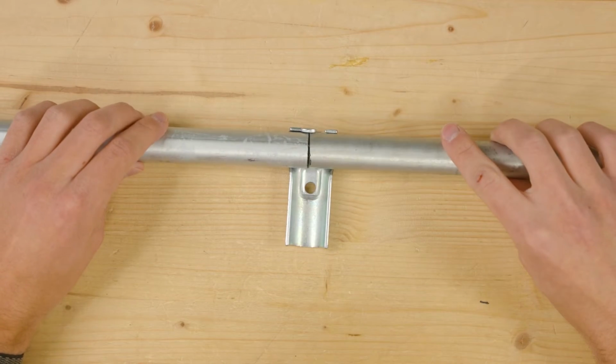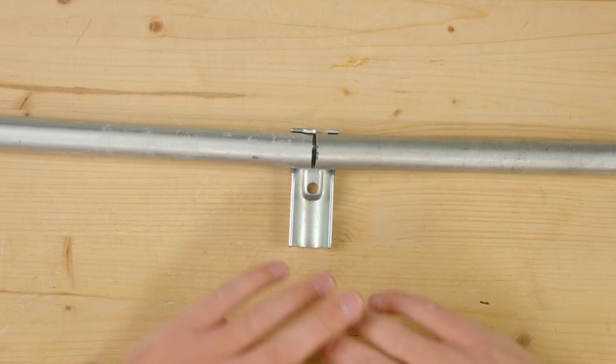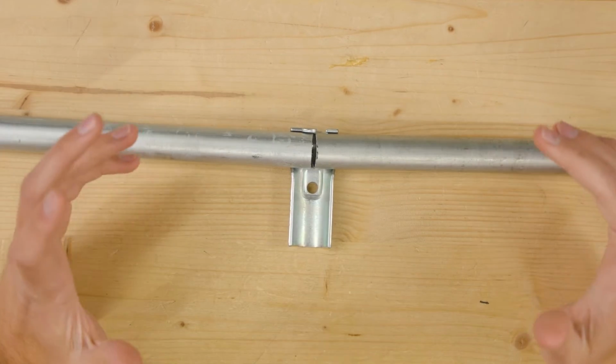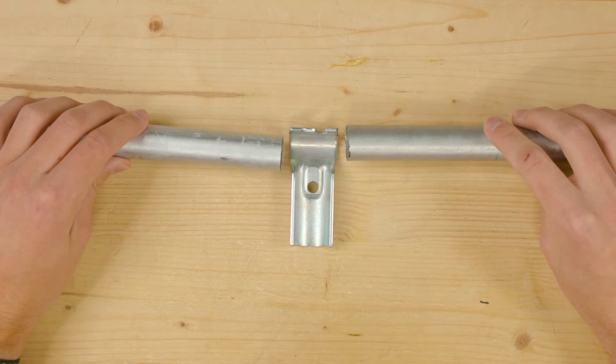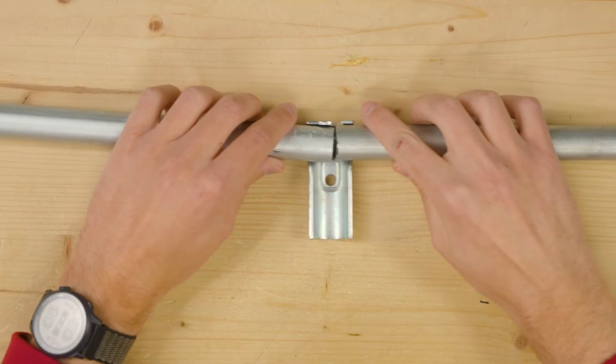Another question that people have is, can you join two pieces of conduit together inside of these through connections, like you might see with a PVC T connector, for example? And you're not really supposed to do that. We don't recommend that, and there's really just not enough engagement inside of the connector here for that to clamp down properly on both pieces. So don't do that.